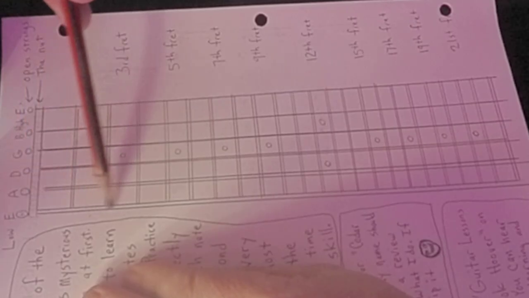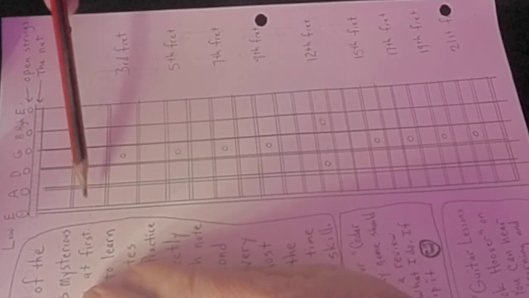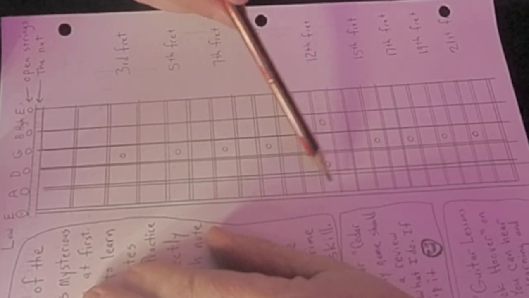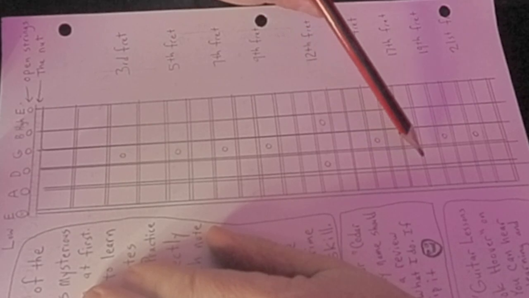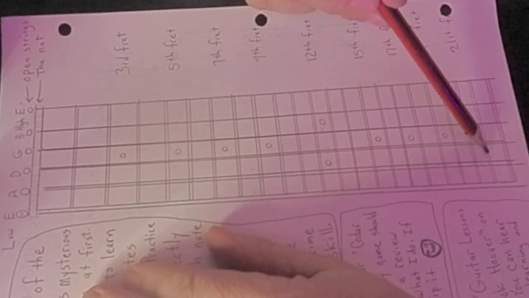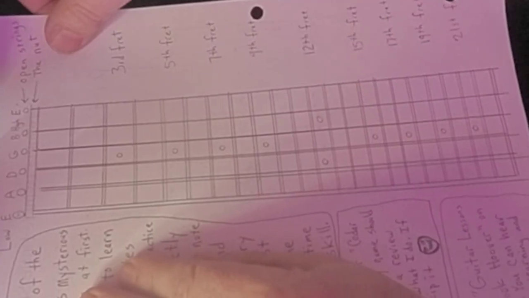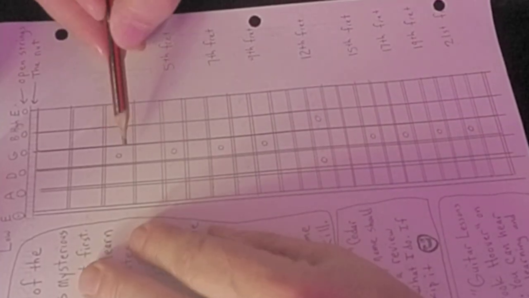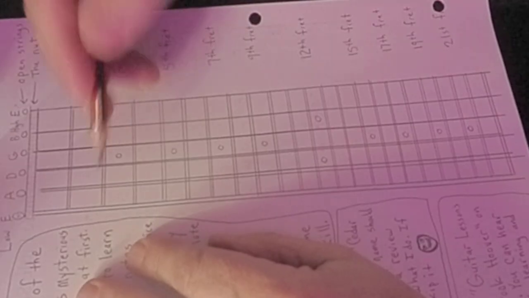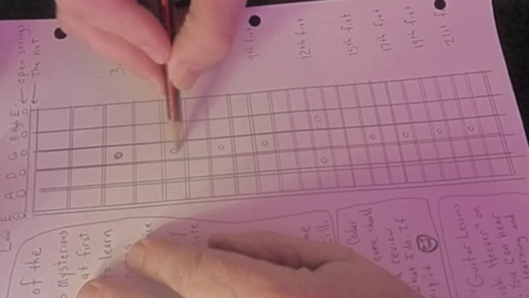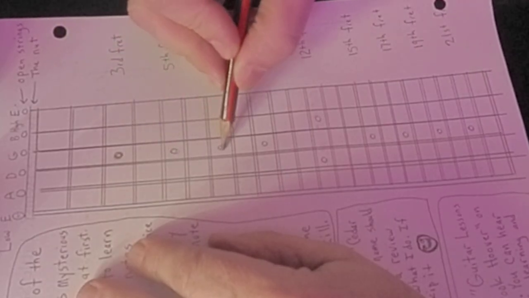So you got 6 strings, and then the frets go across here: 1, 2, 3, 4, 5, 6, 7, 8, 9, 10, 11, 12, 13, 14, 15, 16, 17, 18, 19, 20, 21, 22, or less, or more. All right, so notice the position, the dots. There's one at the 3rd fret, one at the 5th fret. Those are little white dots maybe, okay.